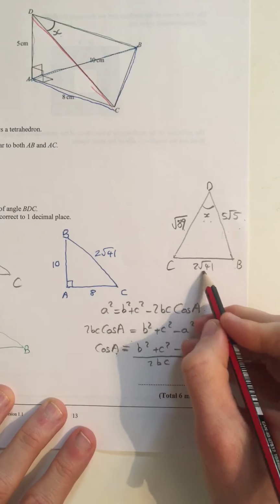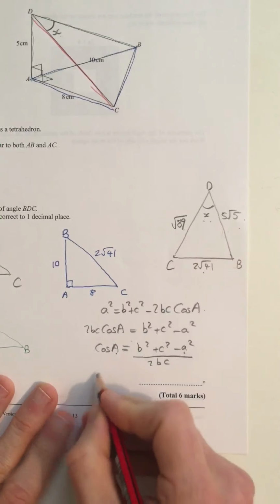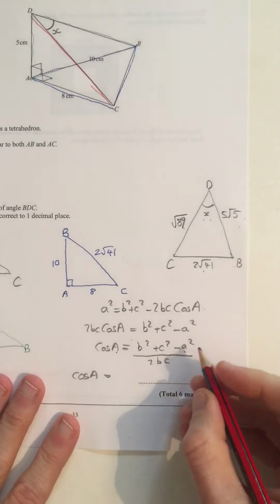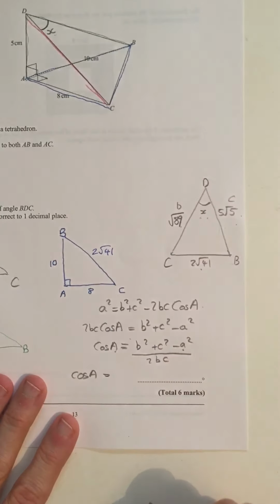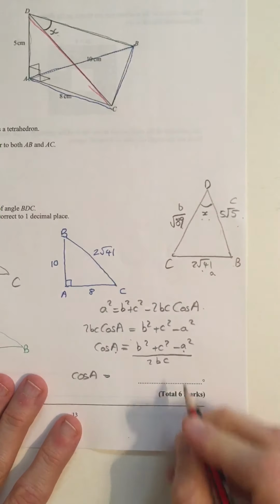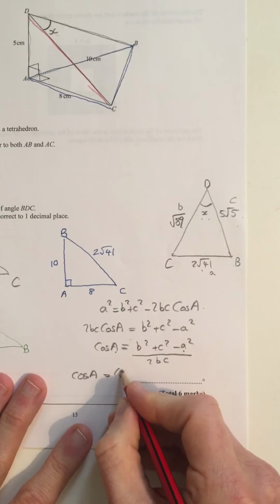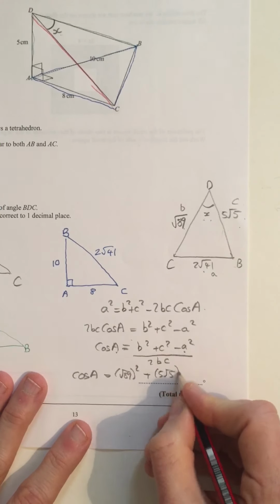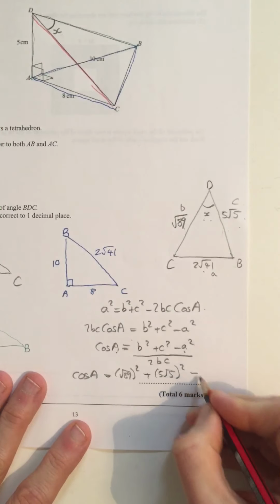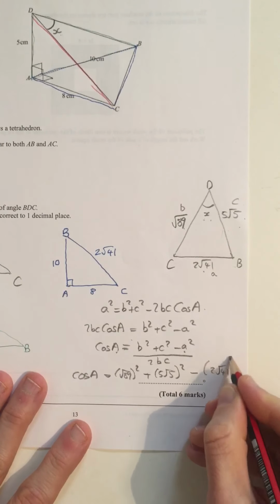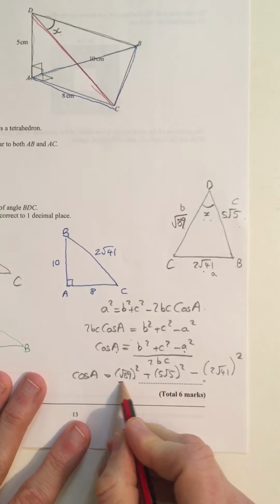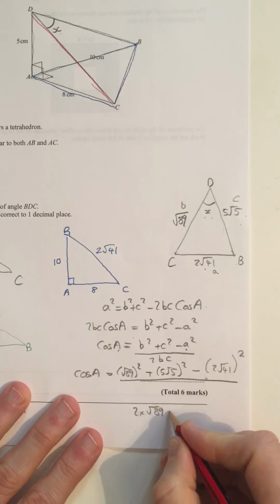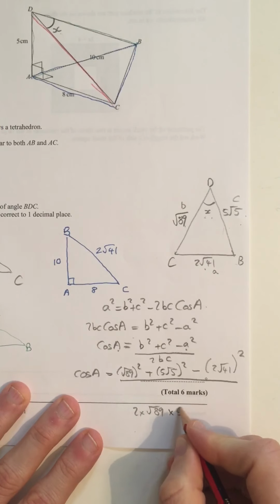It doesn't matter, but that has to be A. So I will do cos A equals, I'll call this one B and I'll call that one C. And obviously, like I said, that one's A. So I've got root 89 all squared plus 5 root 5 all squared minus 2 root 41 all squared, all divided by 2 times root 89 times 5 root 5.